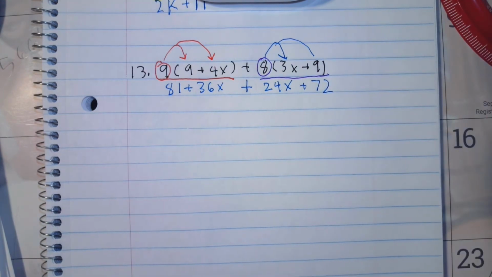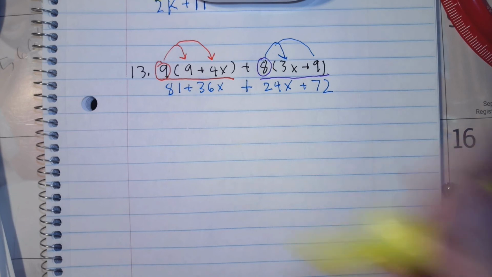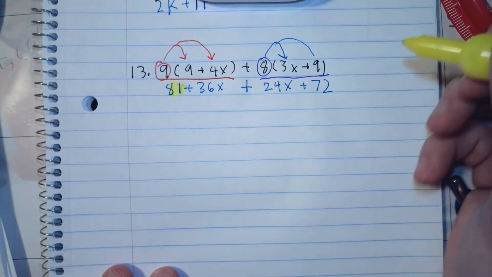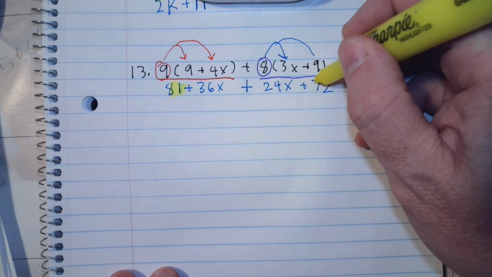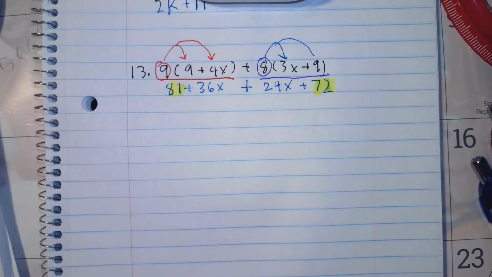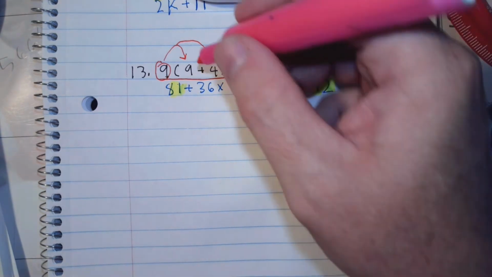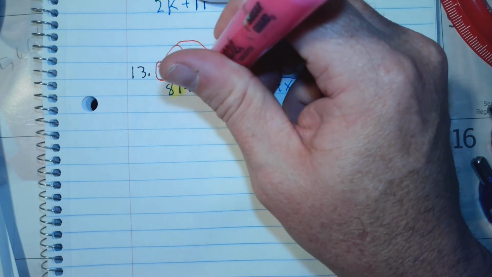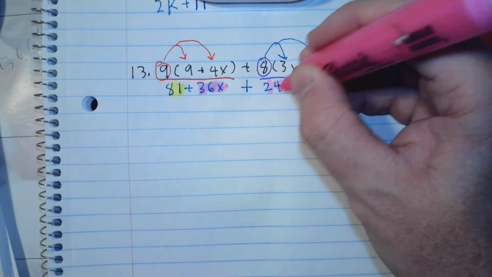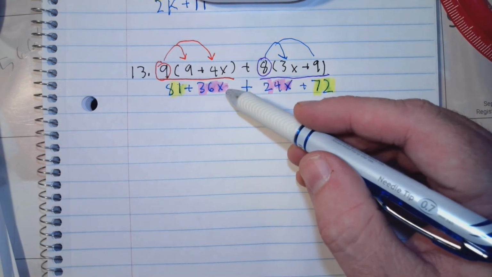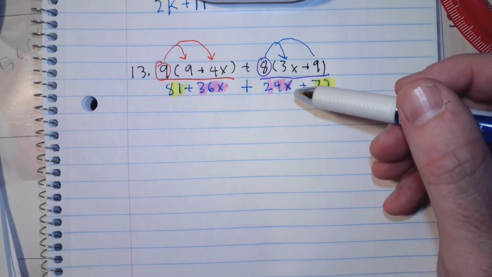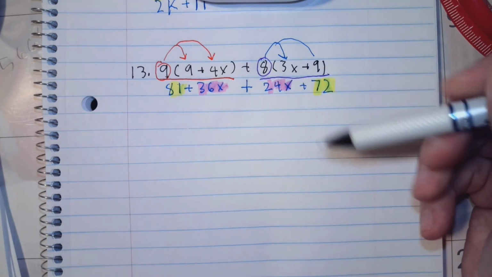Okay, now what we're going to need to do is combine terms again. And so I'm going to find some like terms here. So I'm going to start right here. 81. Sure, that's probably going to go with, it doesn't go with 36x. It doesn't go with 24x, it goes with 72. All right, so I'm going to combine those two, and then I'm going to also combine 36x with 24x. All right, so if we can see that pretty well, I might do the next video more zoomed in. We'll see. Okay, so what I need to do here is go ahead and do this first.